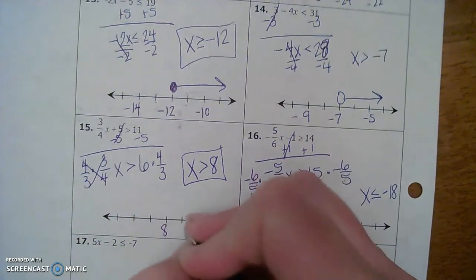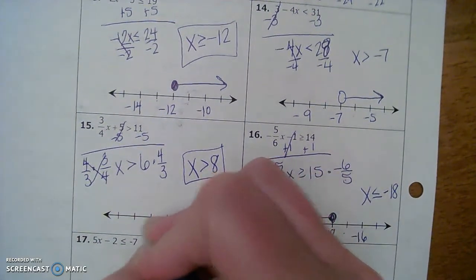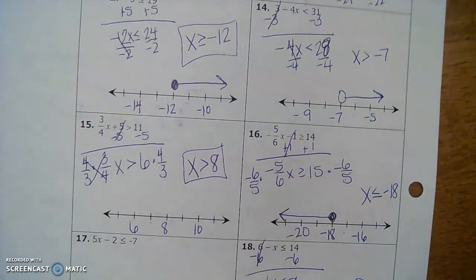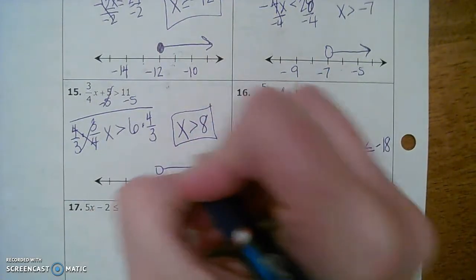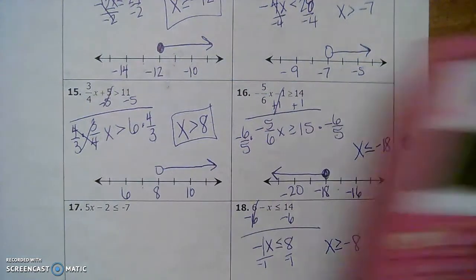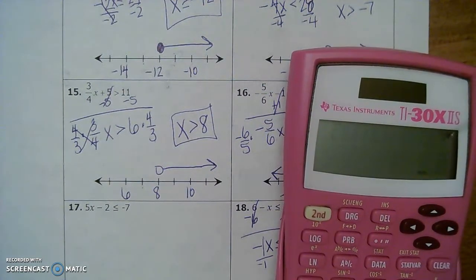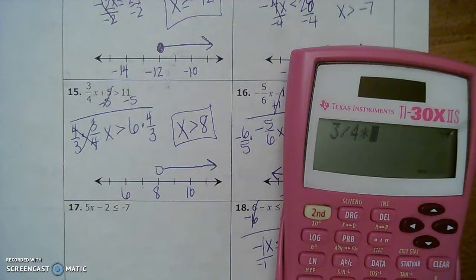So 8 in the middle, 9, 10, 7, 6. So we think we should have an open circle at 8 and to the right. So 3/4 times 9 plus 5 is 11.75, which is greater than 11. So we know we did that one correctly.